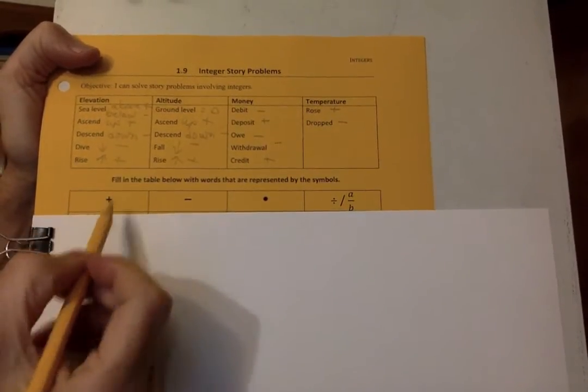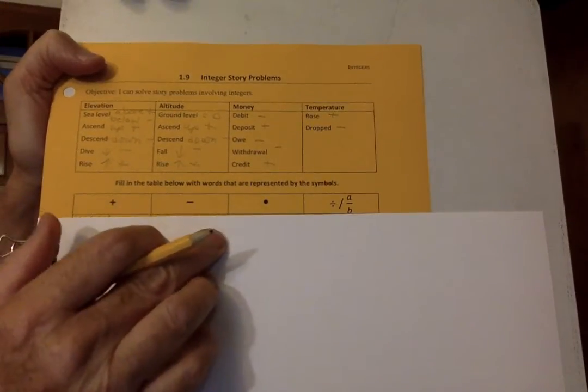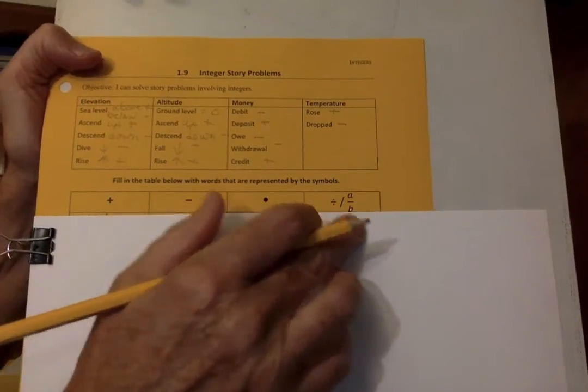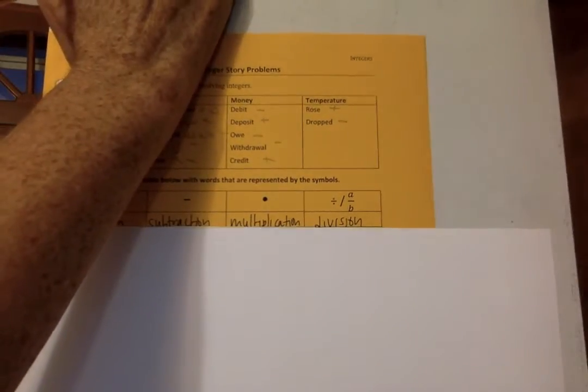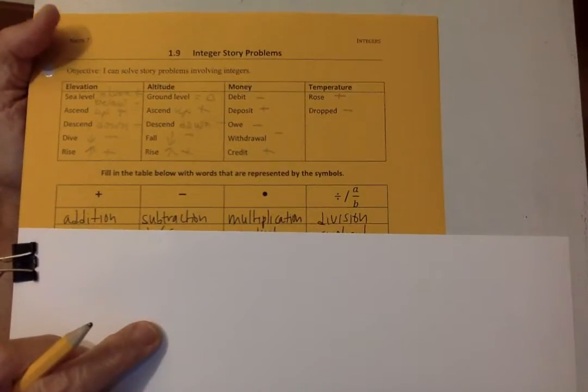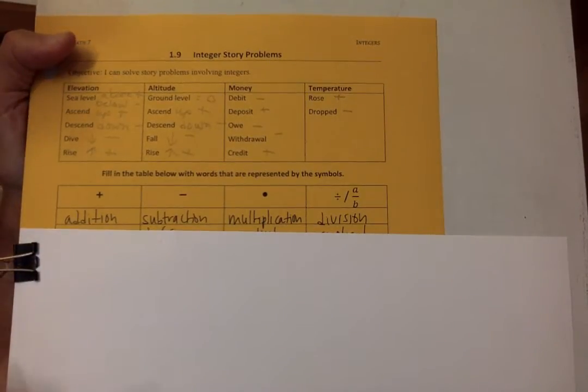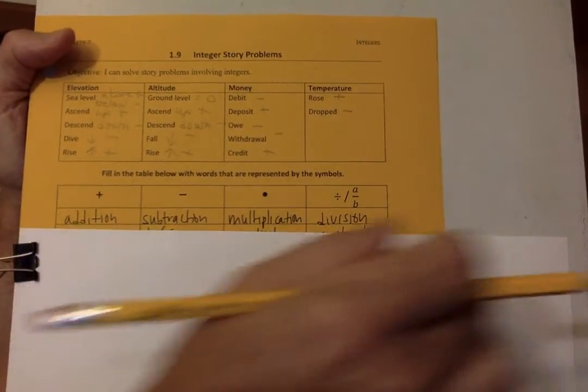Like, what does this mean? Addition. Yes, write it in. Subtraction. Multiplication. And then division. So go ahead and put those in. Next, we're going to think of other words that you could put with addition. Maybe more.